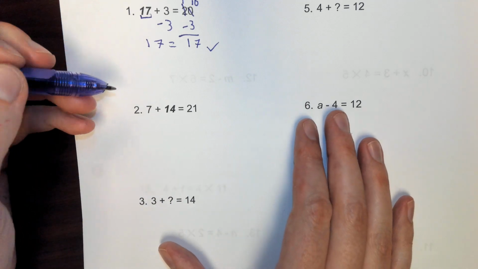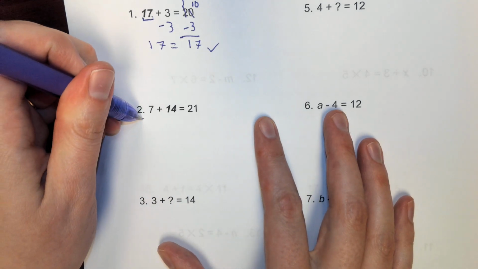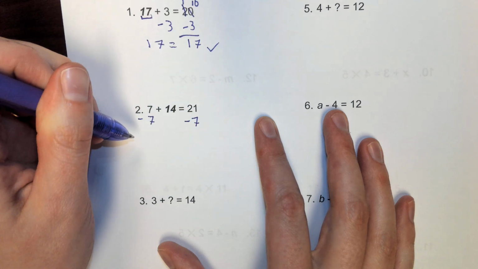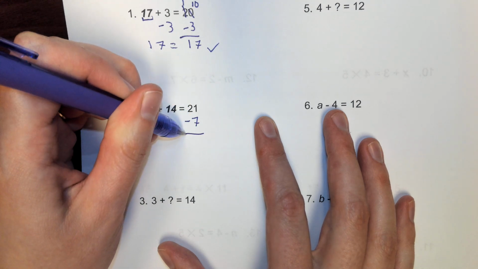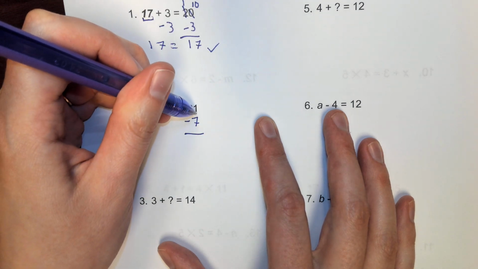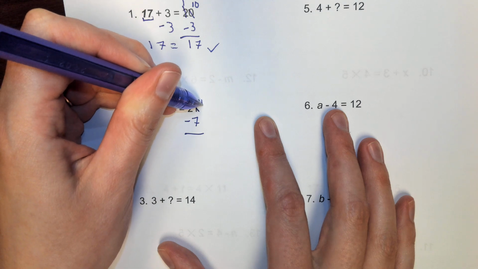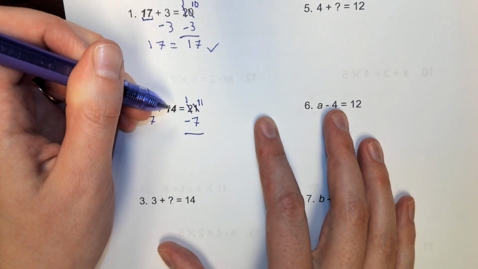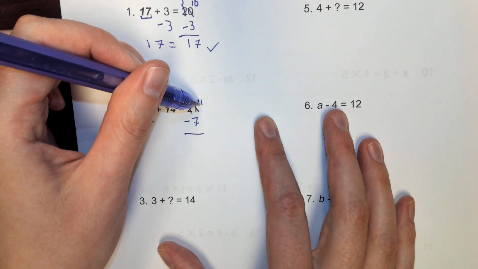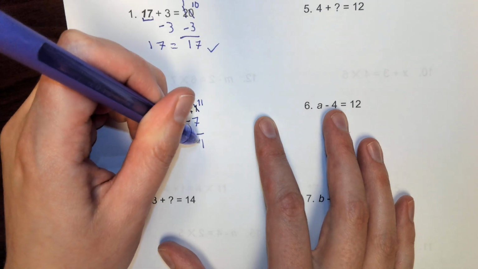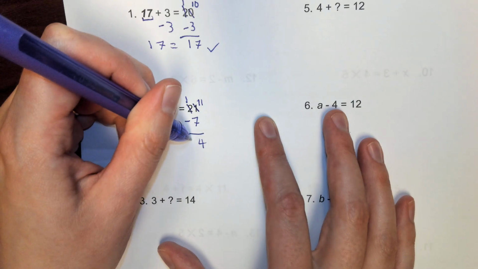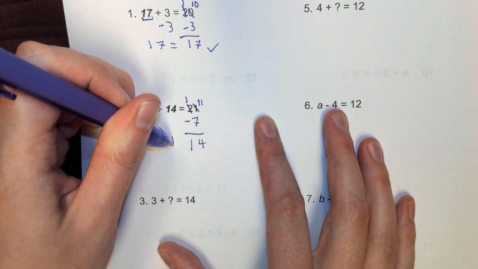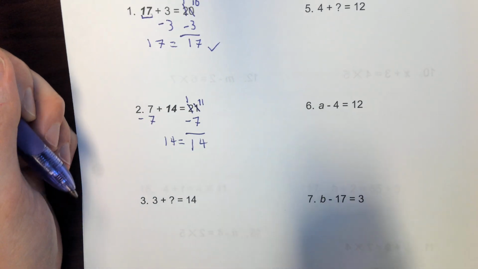So what we're going to do down here is subtract this 7 on both sides. Okay, and 21 minus 7, let's do that. Let's turn this 1 into an 11 from the 1 that we took from this 2 here. And 11 minus 7 is going to end up being 4, and 1 minus 0 is going to end up being 1. Thus leaving this 14 over here, and we're going to get 14 equals 14.